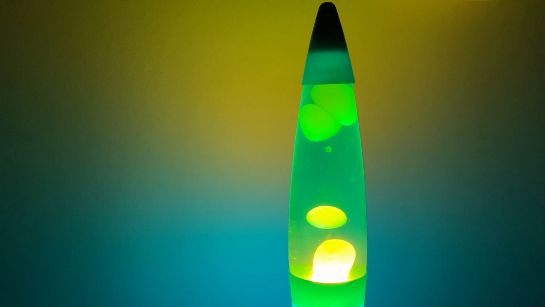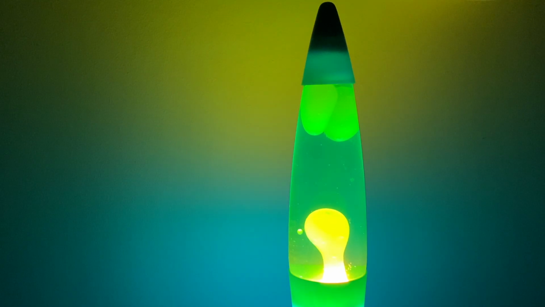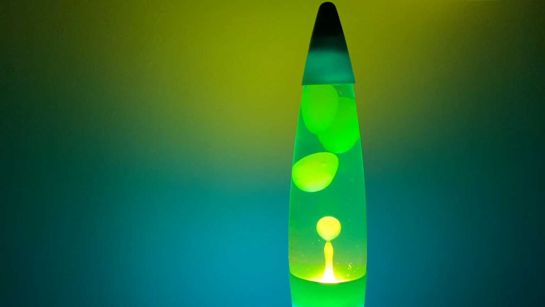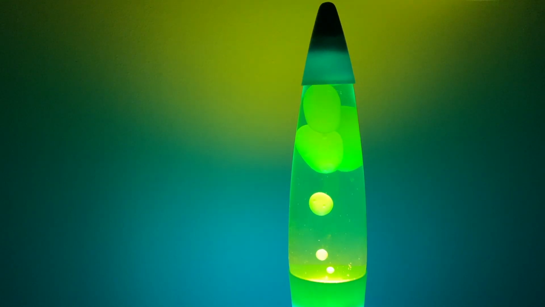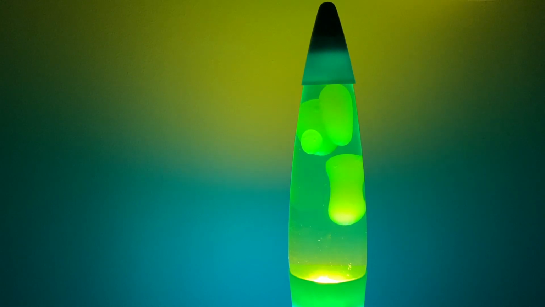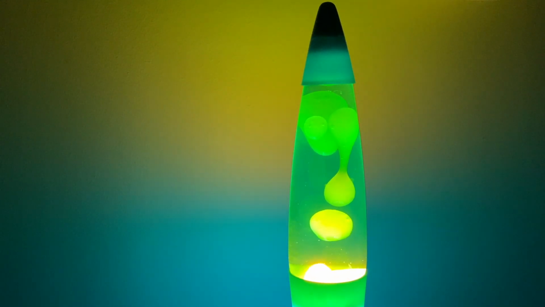Get comfortable where you are. Maybe you've gone to bed already. Maybe you're sitting in your couch or your chair doing this meditation, and that is fine.